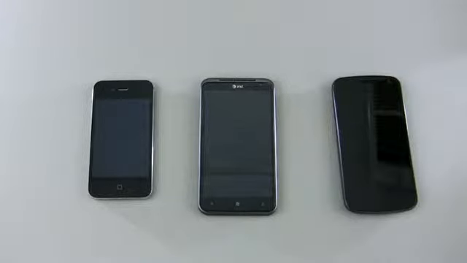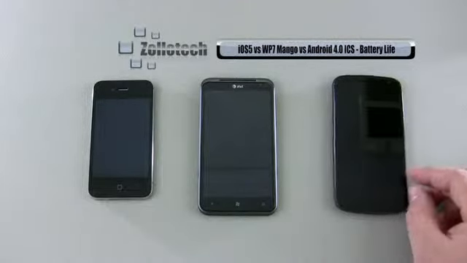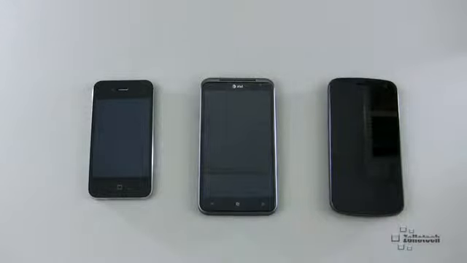Hi everyone, this is Aaron for Zollotech, and we're going to continue comparing iOS 5 to Windows Phone 7 Mango and Android 4.0 Ice Cream Sandwich. In this comparison, we're going to cover battery life.